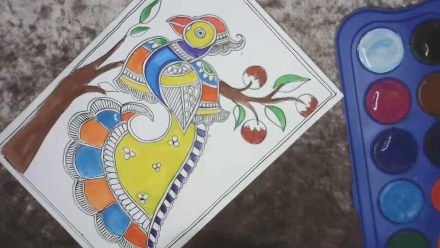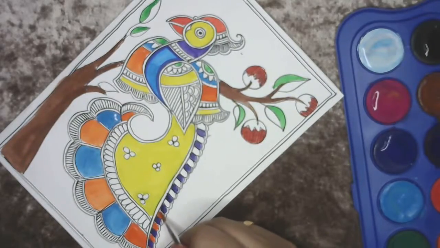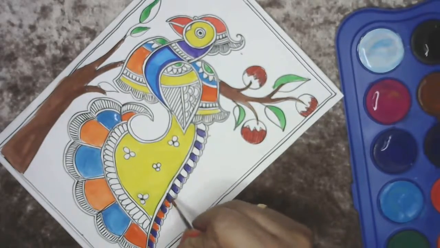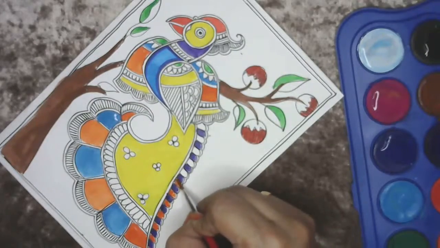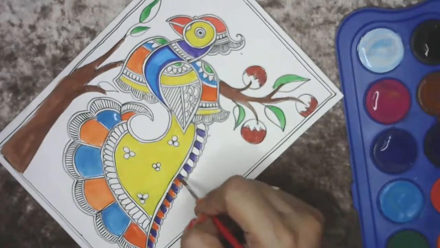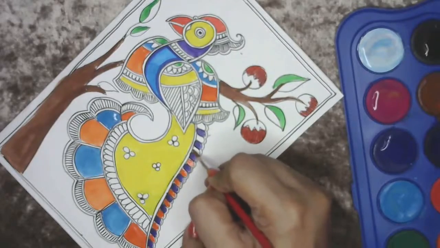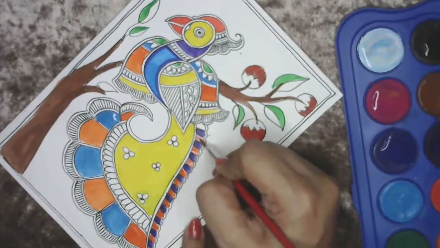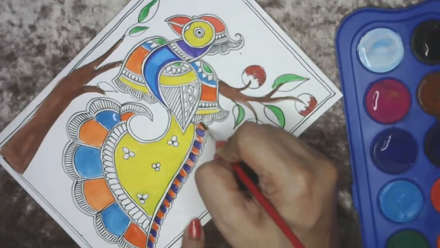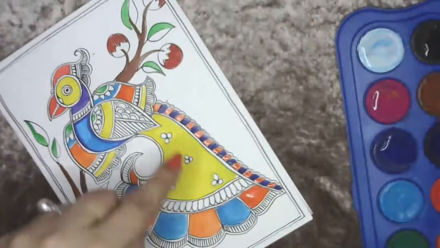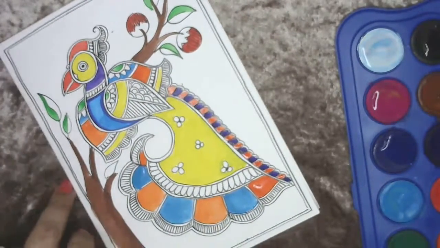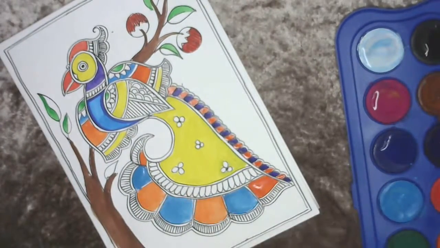So here, now if I don't want to leave it white, I'm just filling in the colors. I'm just filling it right now. I should wait for the other one to dry, but I'll just show it to you quickly. Like this. So this is a pattern that will add beauty to it. We will go ahead and do the same one here.